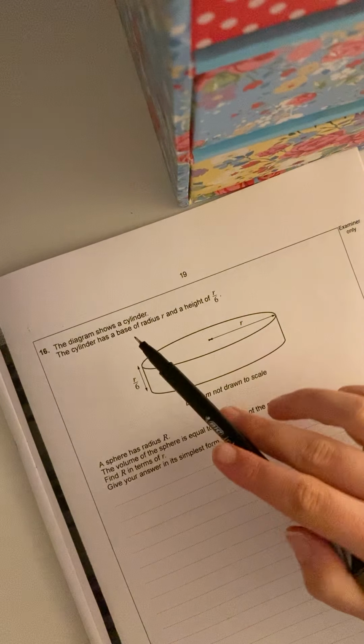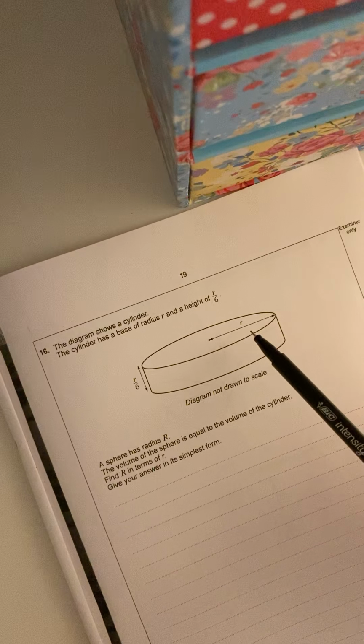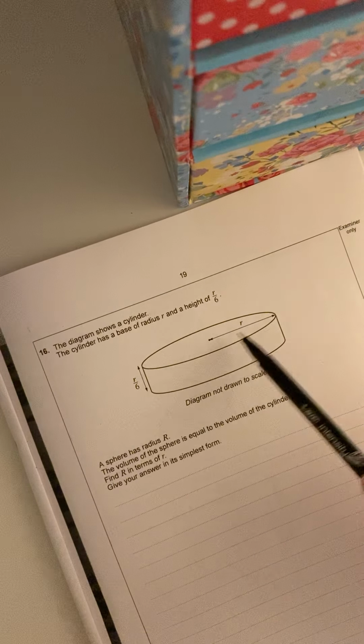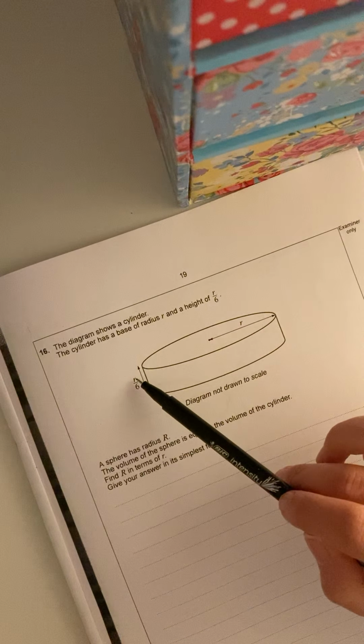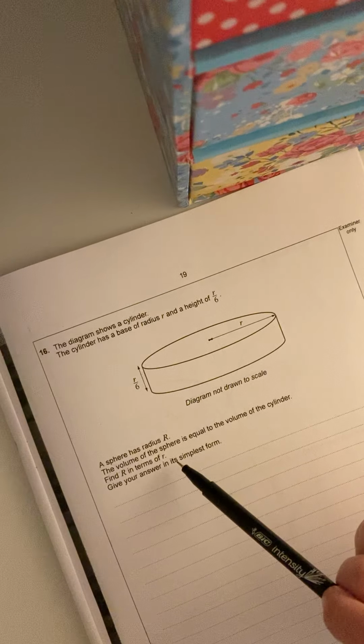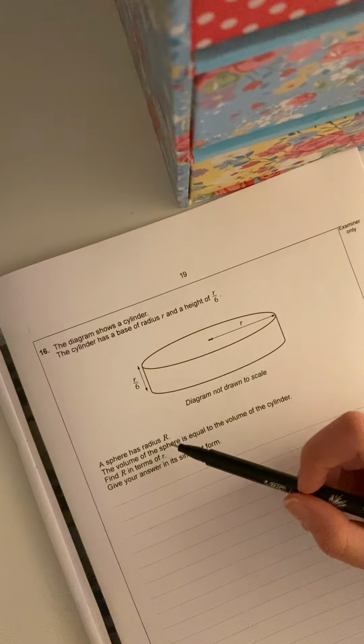So in this question, we have a diagram of a cylinder which has been labelled with the radius as r and the height is the radius divided by 6. And we've also been told that there's a sphere which hasn't been shown and that has a radius of a capital R.